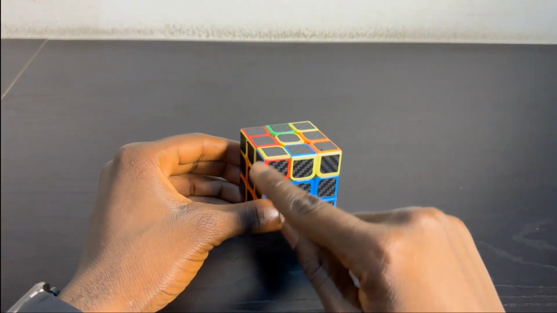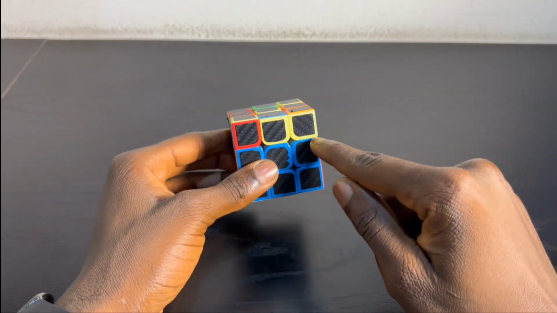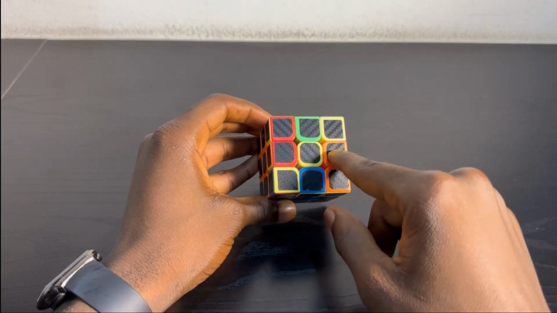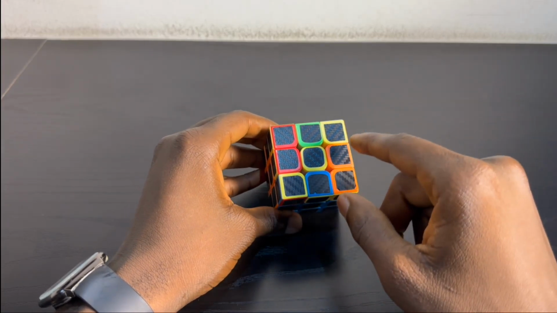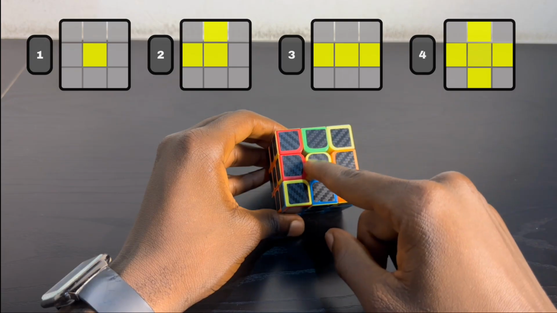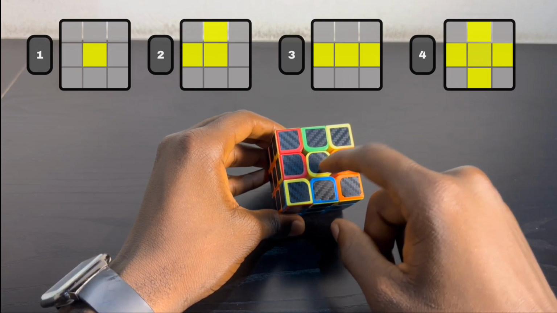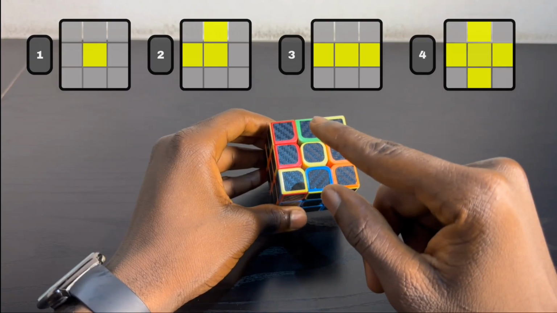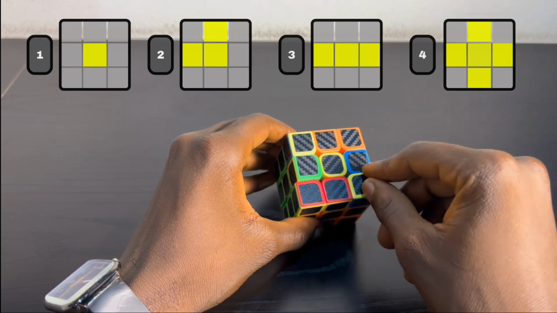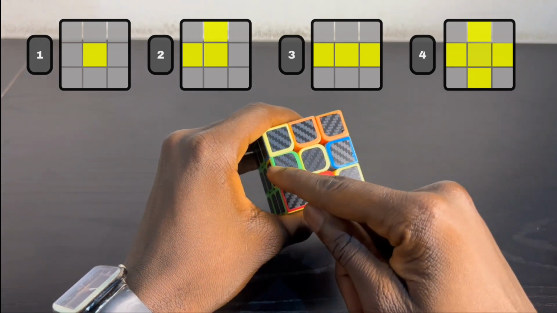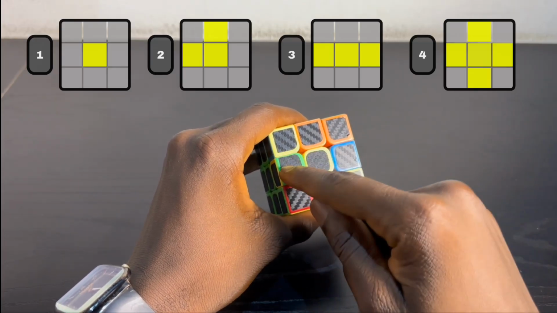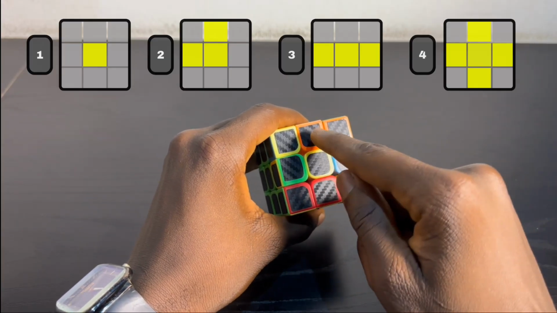Now the next step is to solve this third layer. And to be able to solve this top layer, we need to form a yellow cross on the yellow face. And before we solve that, you have to know that there are three scenarios you might find yourself in. Either you have a yellow dot, you have just this yellow center, or secondly, you have the yellow L. You might have the L in this pattern, or you might have a straight line, whereby you have all three yellow pieces here, or you might have the yellow cross itself.